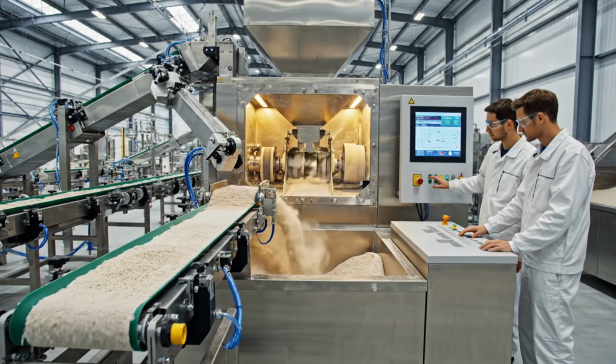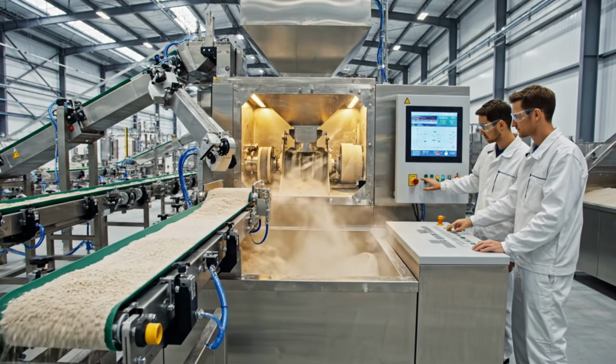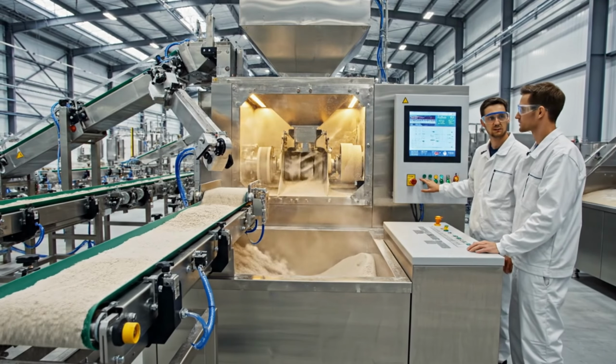Check the particle distribution on screen 3. Looks consistent. We are hitting the target micron range.